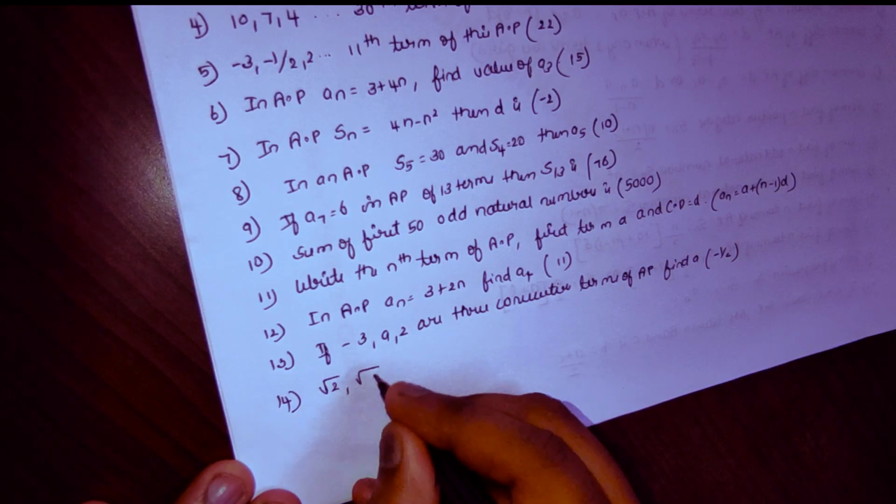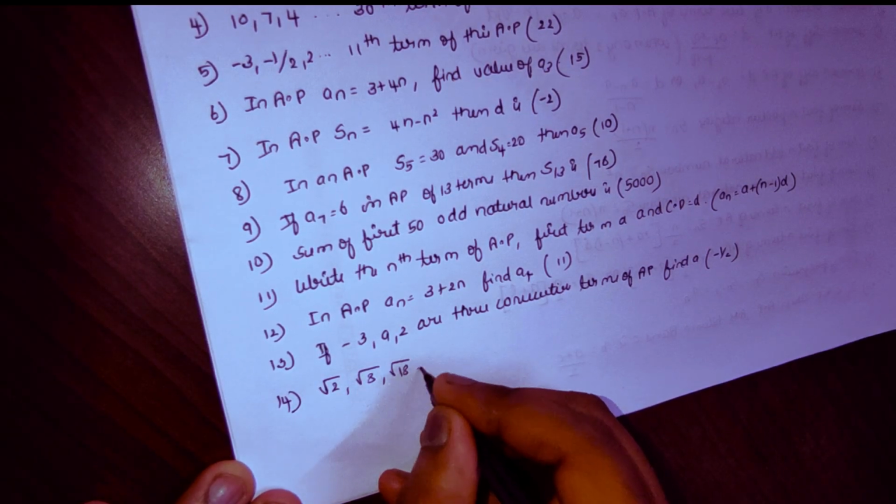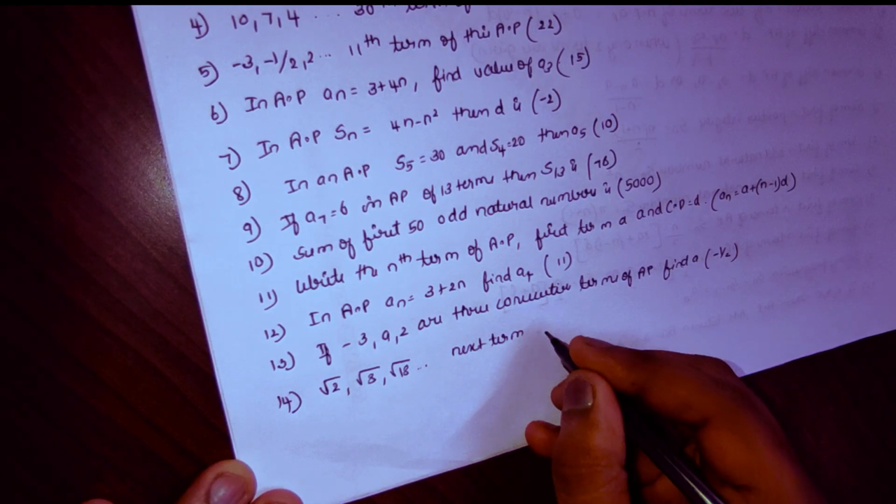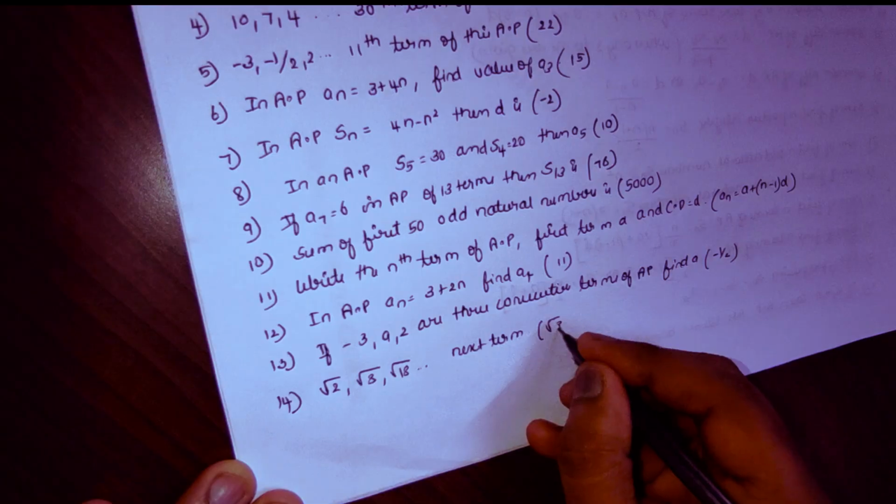Root 2, root 8, root 18. You have to write the next term of this arithmetic progression. Next term is root 32.